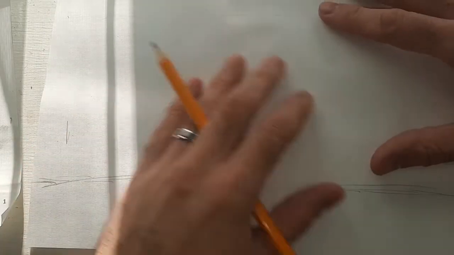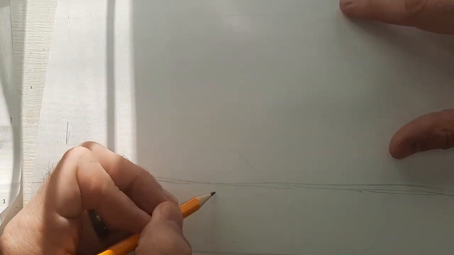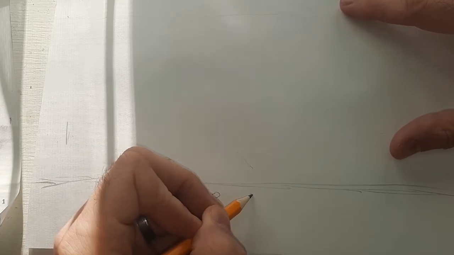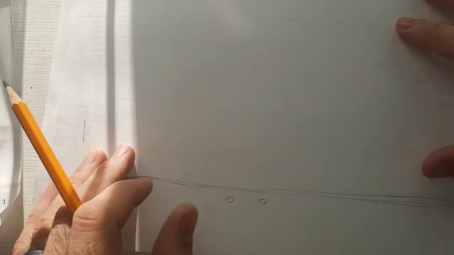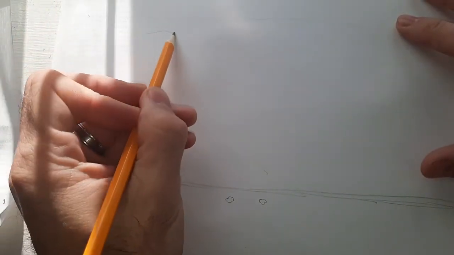Alright, so in our sky, now here's the snow. Maybe we have a snowball here, and a snowball here, and maybe we can do a snow monster, or a snowman, or a snow woman. That'd be fun, eh? Alright, now let's start by sketching a nice cloud.